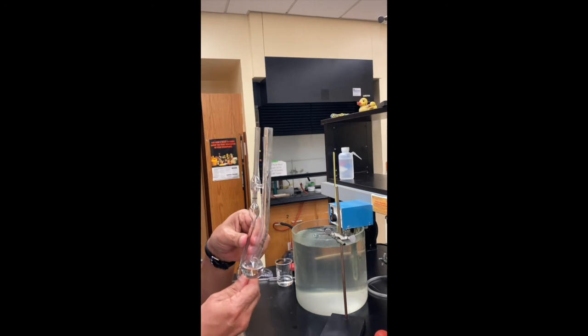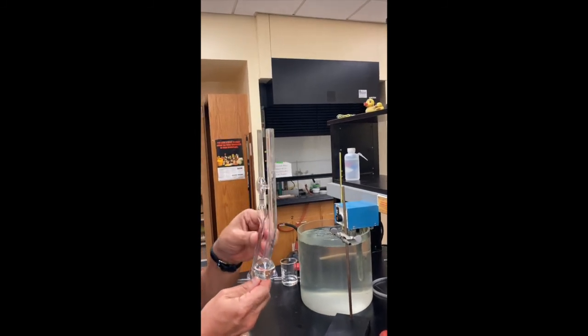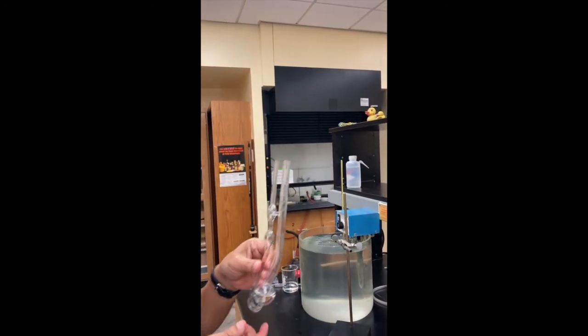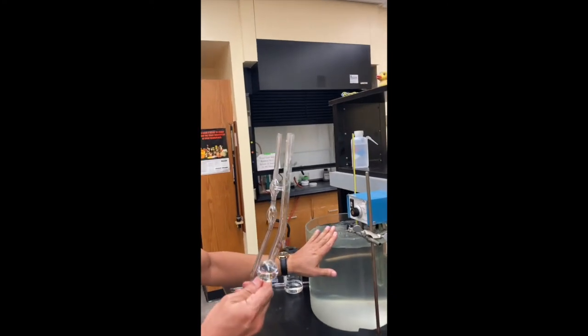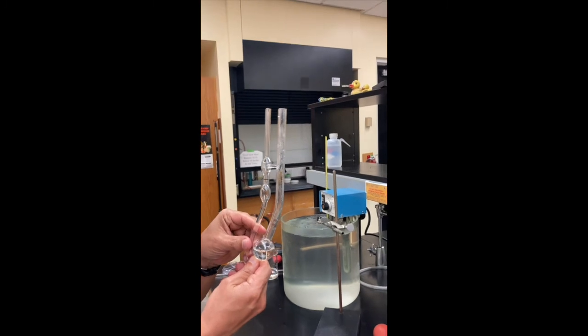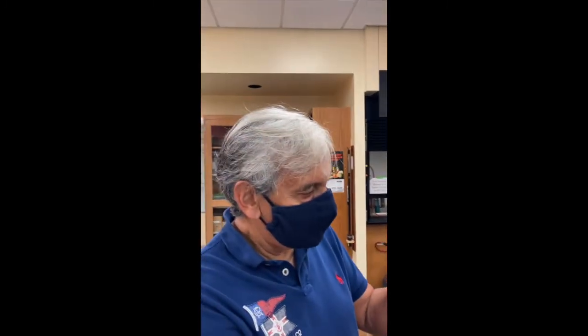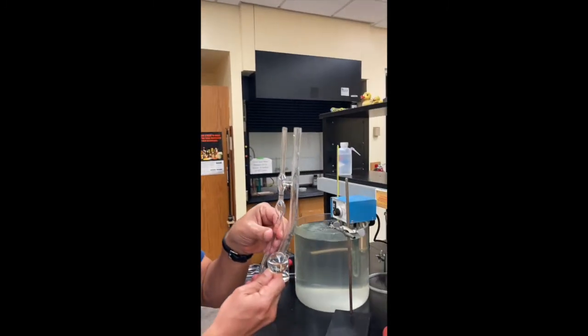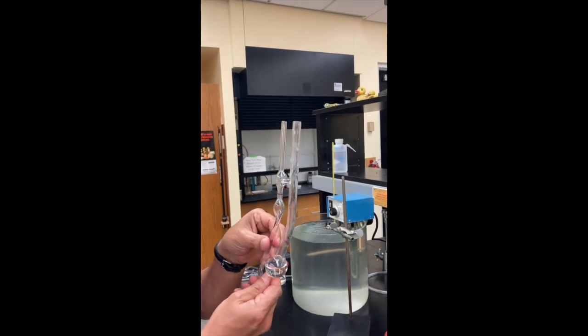So the key factors for the success of this experiment: first, maintaining constant temperature; second, keeping the viscosimeter clean, rinsing it with acetone between every measurement.